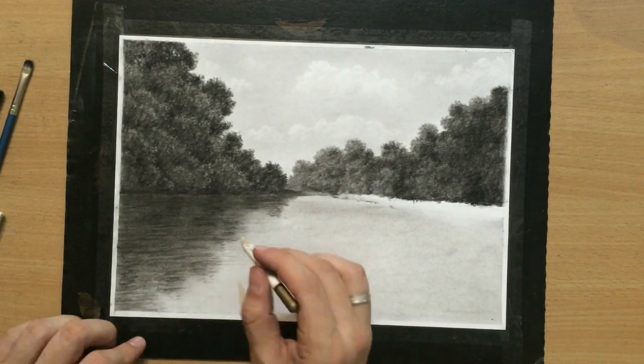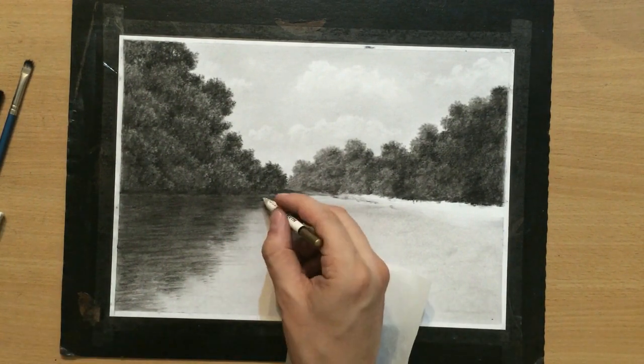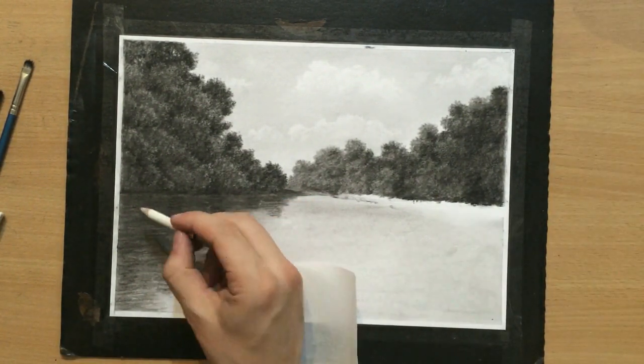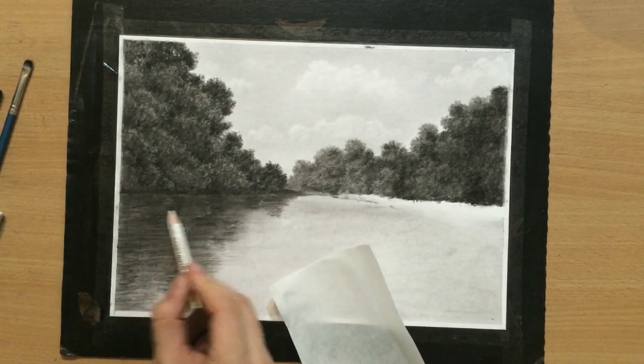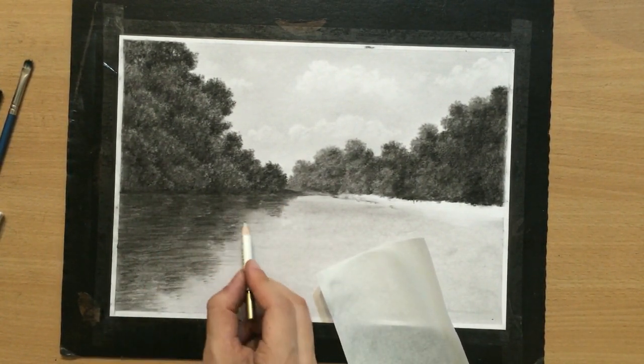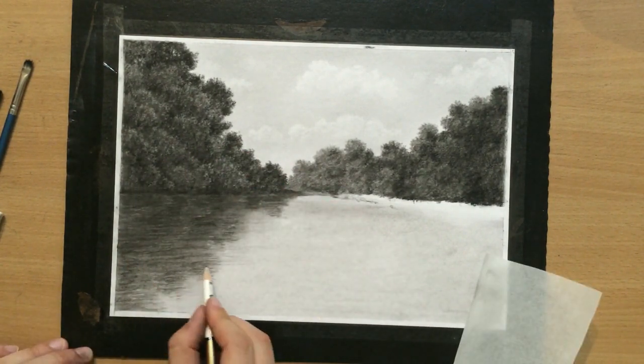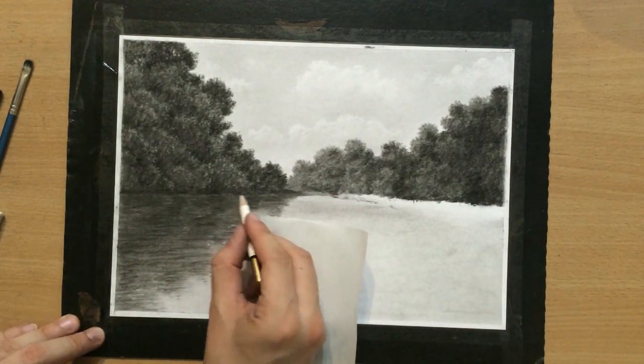I'm using a pencil eraser to add in some of the highlights, some of these ripples, as well as some of the lighter areas in my reflection. Hopefully when I'm done it will look more like the surface of the water.